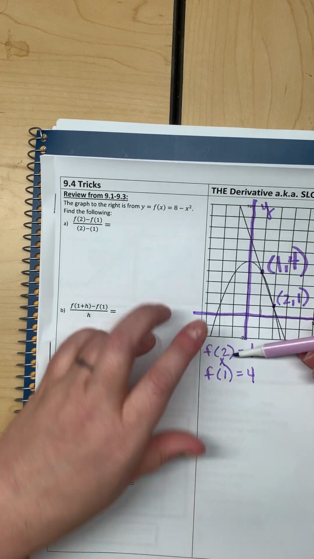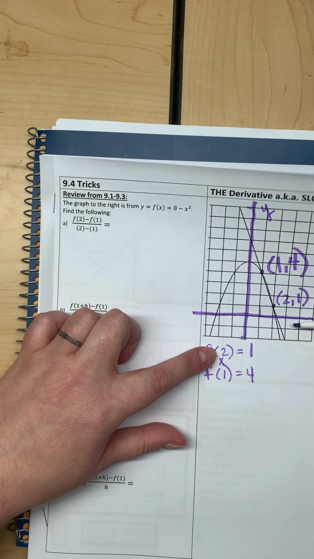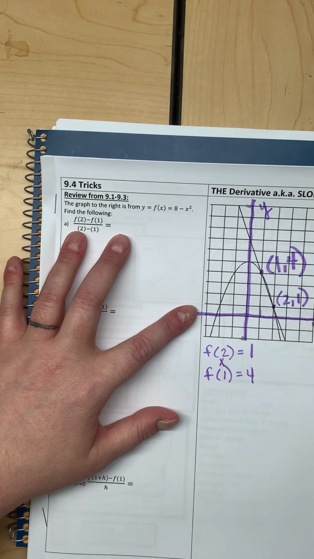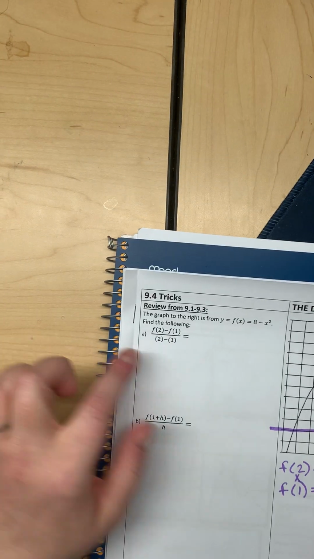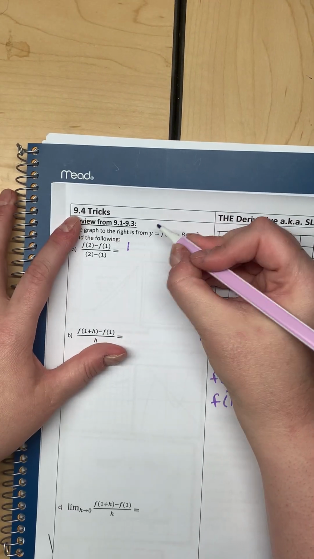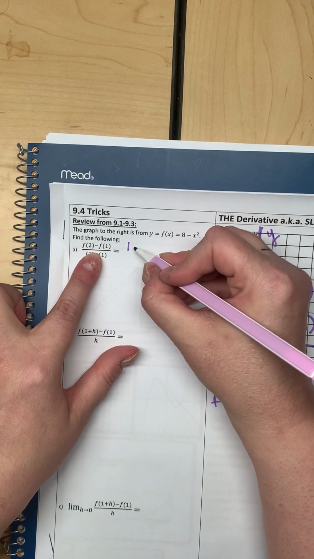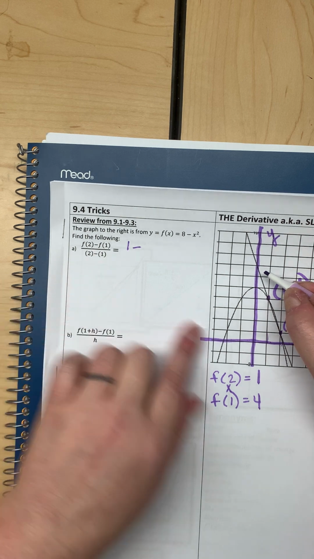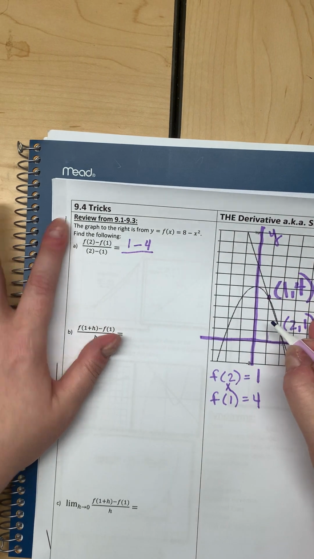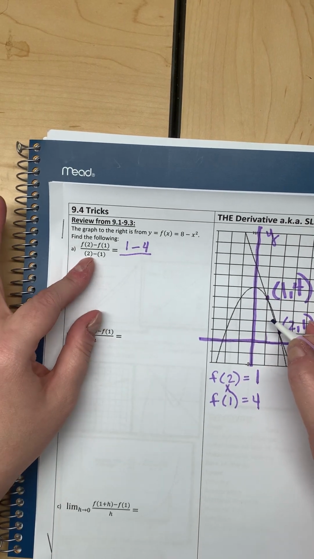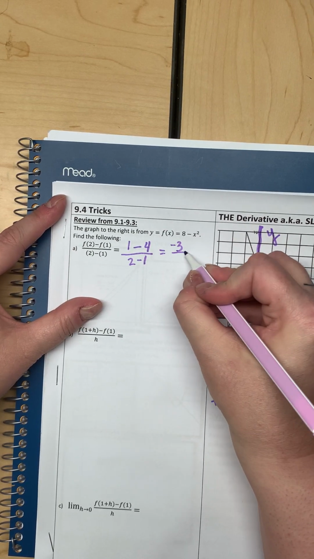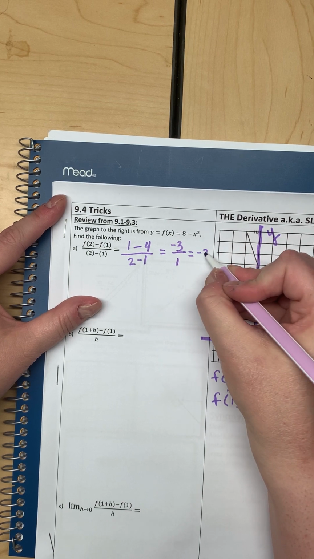Okay, if you had negatives in these parentheses, then that means you would have to go left and then up to your curve. Okay, so let's do part A. Part A says f of 2. Well, we just found that. It was 1. So instead of f parentheses 2, we just write 1. Minus f of 1 was 4. So I just write minus 4 all over. And then on the bottom, the f's are gone. This basically just says 2 minus 1. And we get negative 3 on top over 1 on bottom, or negative 3.